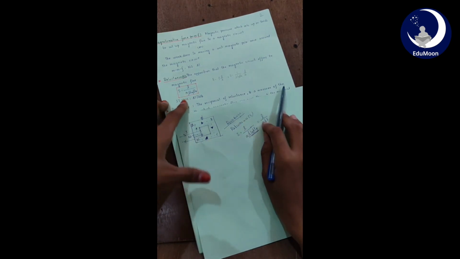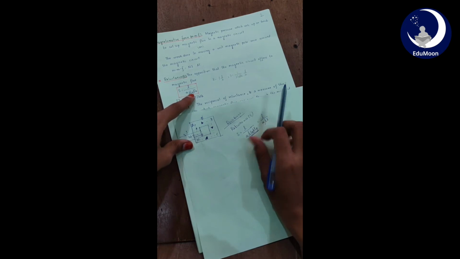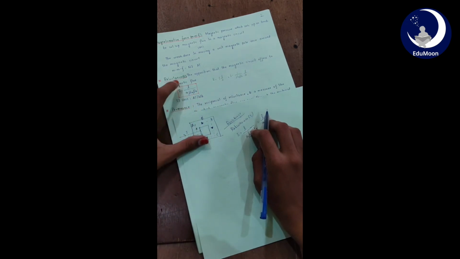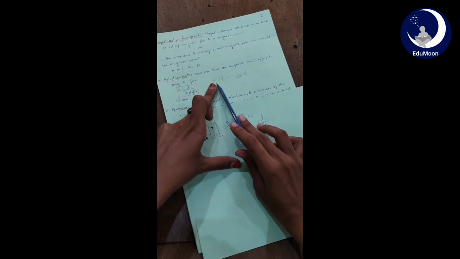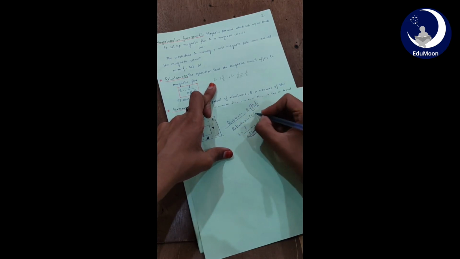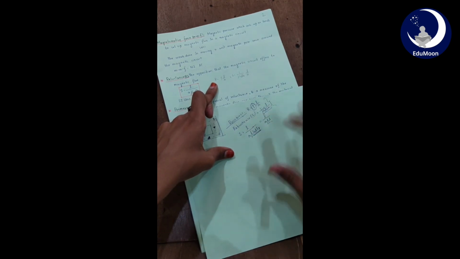The reluctance S depends upon the length of the magnetic circuit, the area of cross section, and the permeability of the material. Remember these three points. The SI unit is ampere turns per Weber. When we compare it with electric circuits, resistance R is given as rho into L by A, where rho is resistivity. Here reluctance S is given by 1 by mu into L by A, where mu is mu naught mu R. Both are similar; they correspond.